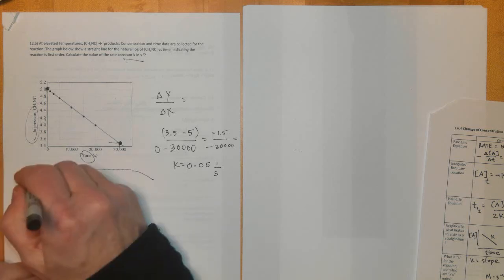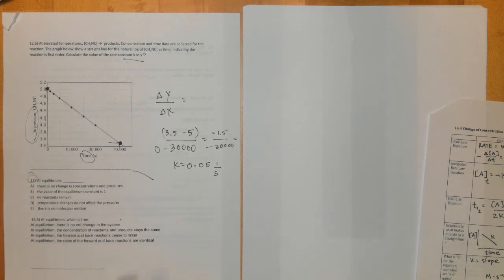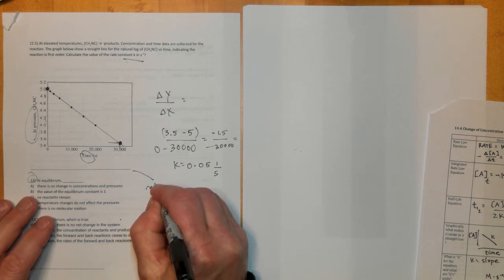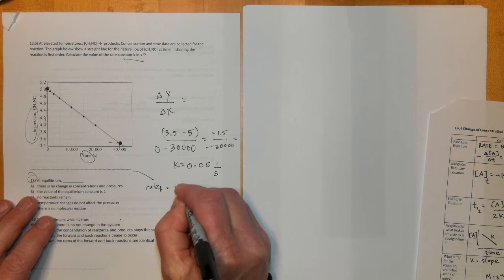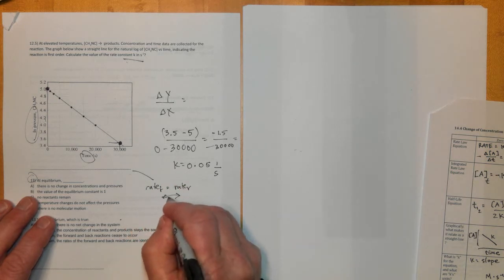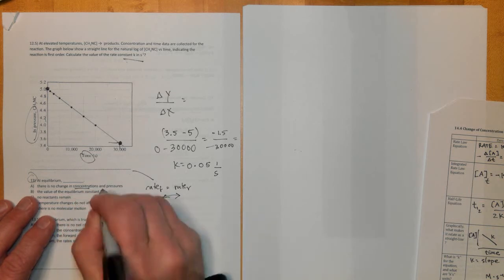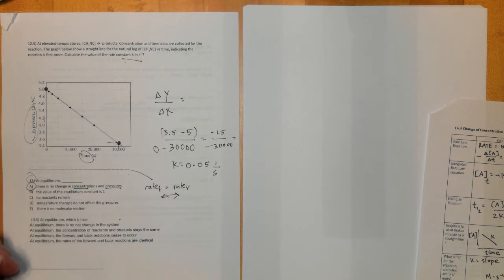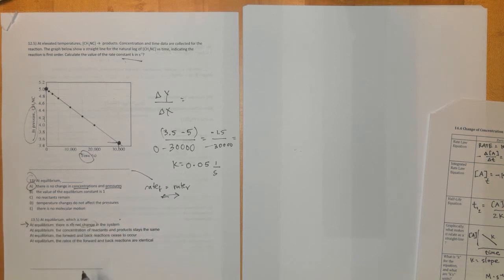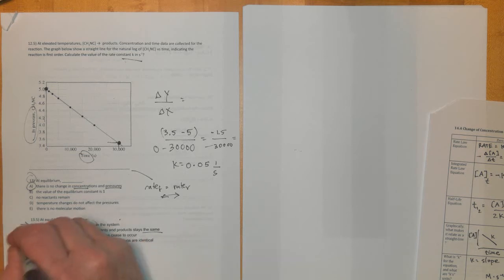So number 13, at equilibrium, remember the rate of the forward direction is equal to the rate of the reverse direction. So since they're going back and forth at the same rate, there's no change in the concentration or no change in the pressures, letter A. Letter B, at equilibrium, which is true. Well, there's no net change to the system. That's true. At equilibrium, the concentration of the reactants and products stay the same. That is true.